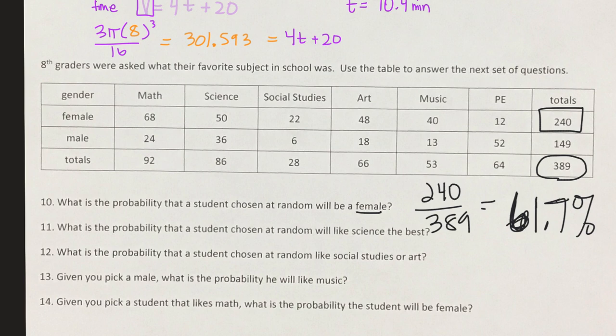Okay, what's the probability that it likes science? So we want science kids. There are 86 total kids that like science the best. So 86 out of 389, right? These are kids that like science. So we look at the total boys and girls that like science. Okay, and that is 22.1% of kids that like science.